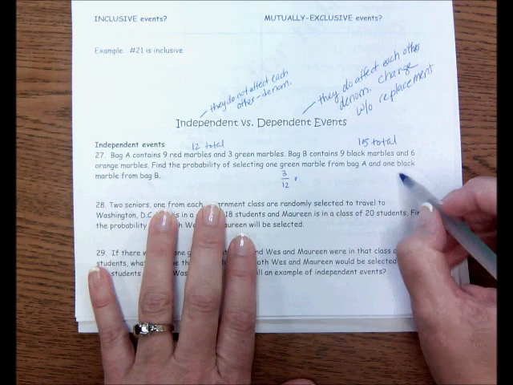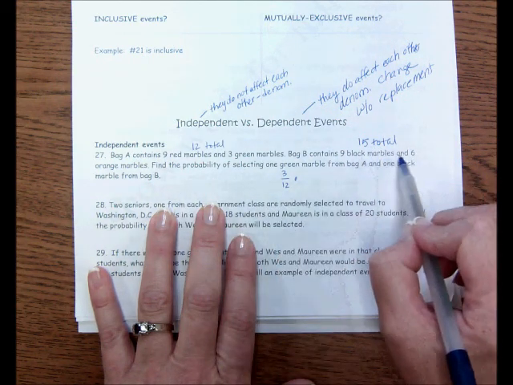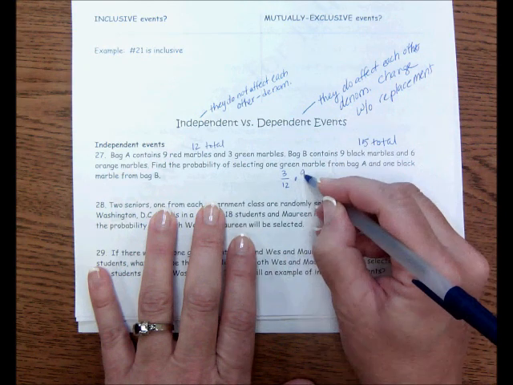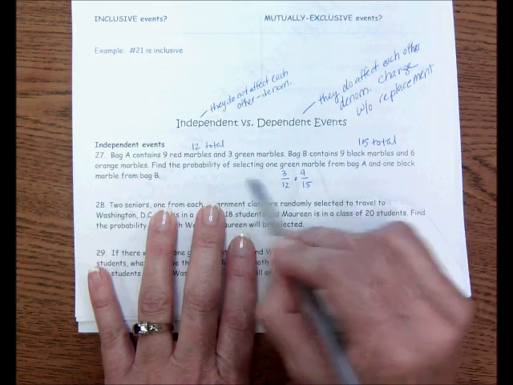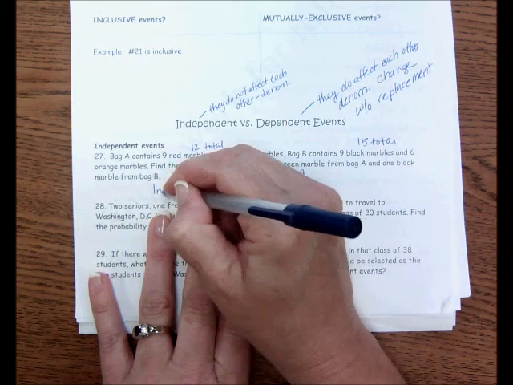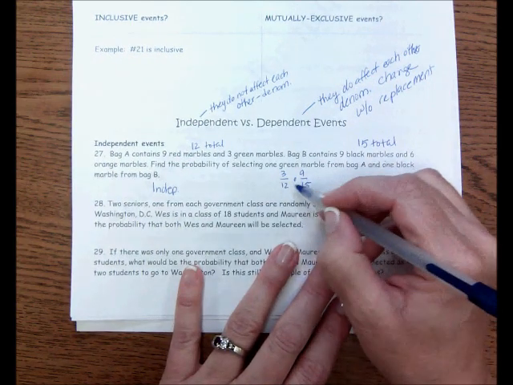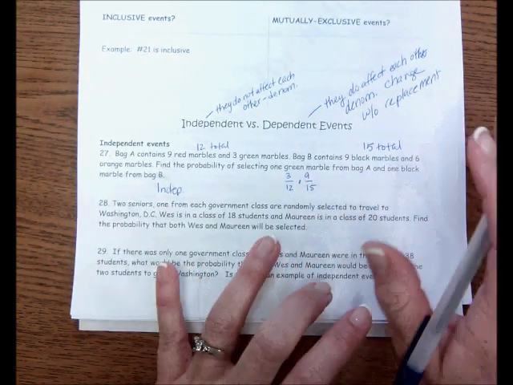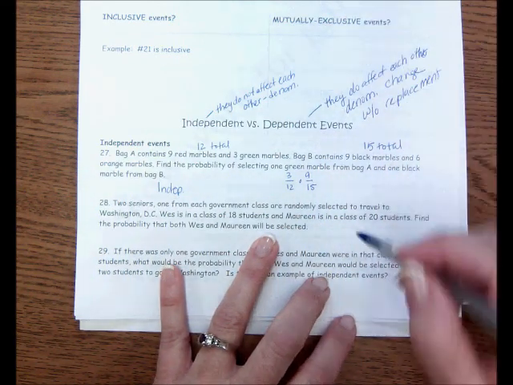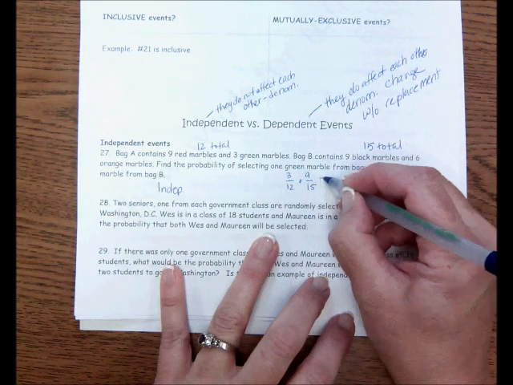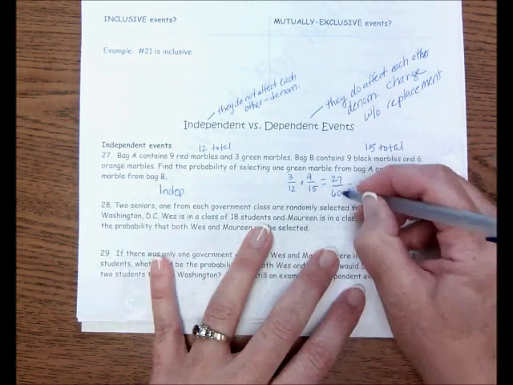And so I'm going to multiply by 1 black marble from bag B. So then the probability of drawing a black marble is 9 over 15. And one does not depend on the other, so they are independent events. Okay? Now, the denominator here did change because it's different bags, so be careful with that one.